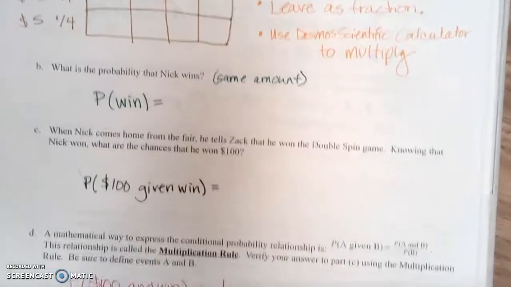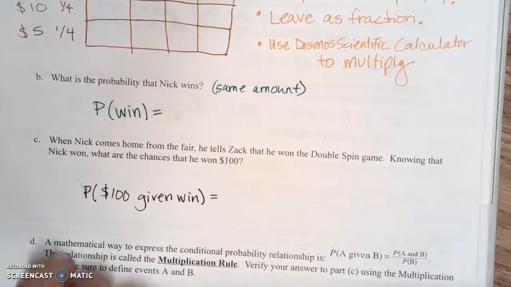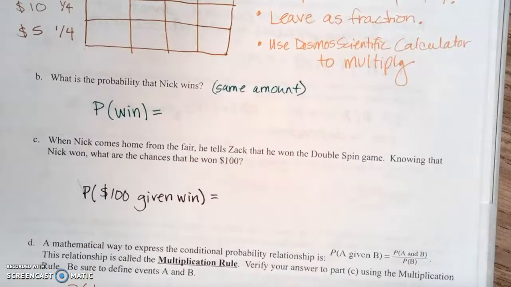Question D says, a mathematical way to express the conditional probability relationship is the probability of A given B equals the probability of A and B over the probability of B. This relationship is called the multiplication rule. Verify your answer from part C using the multiplication rule, meaning you should get the same answer for part D as you did for part C, because you're verifying it. So it's just going to show a second way to get the same answer. All right.